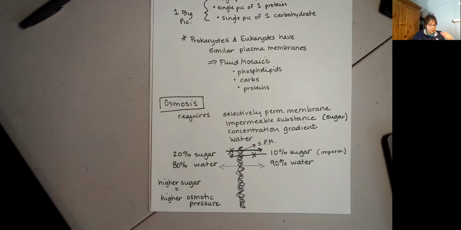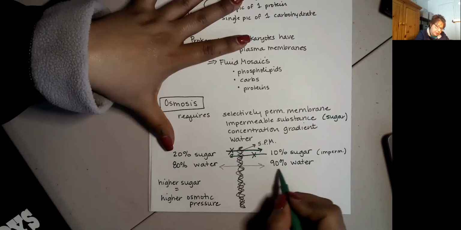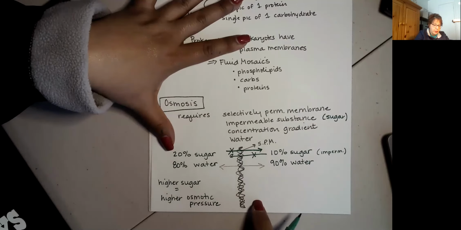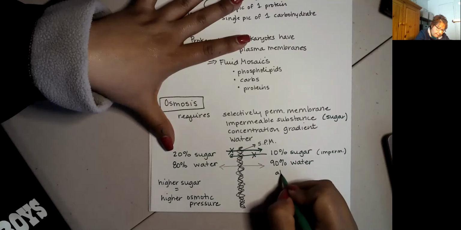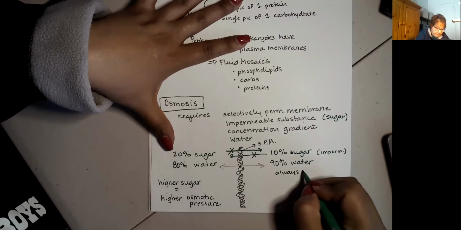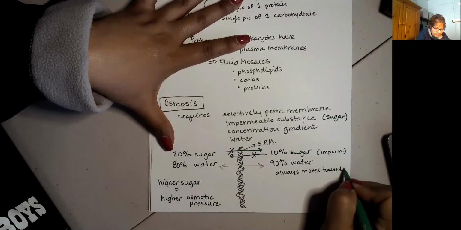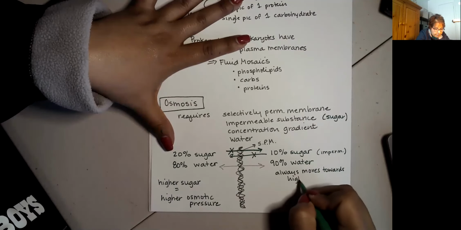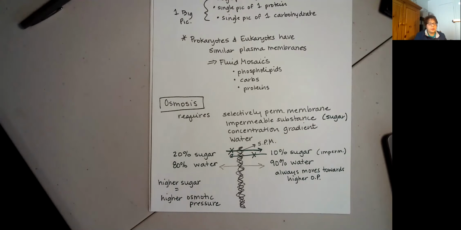And water always goes from high concentration to low concentration, or water always goes towards the higher osmotic pressure. Water always moves towards higher osmotic pressure.